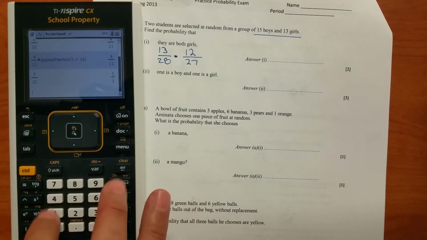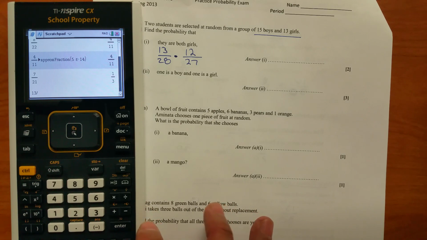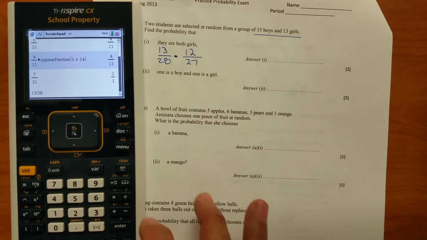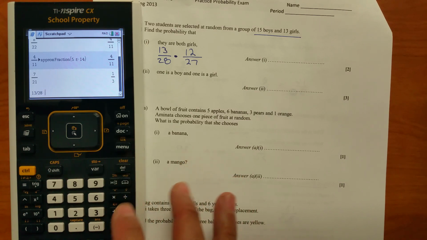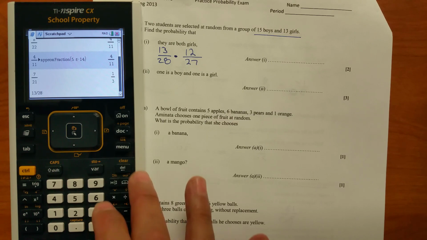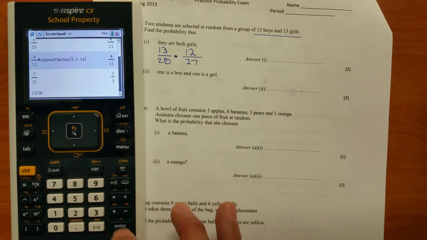We have 13 divided by 28 times, and are you doing cross product? No, I'm not. I'm multiplying. This one's not coming out right. Oh, that's multiply. Is that a little dot right there?